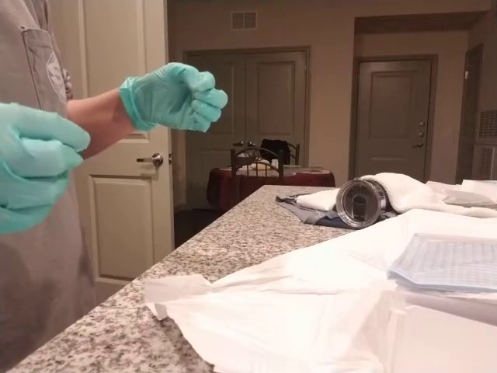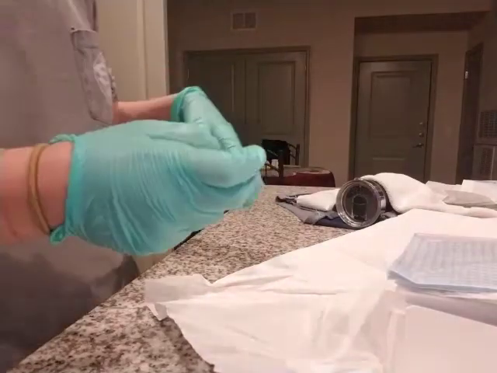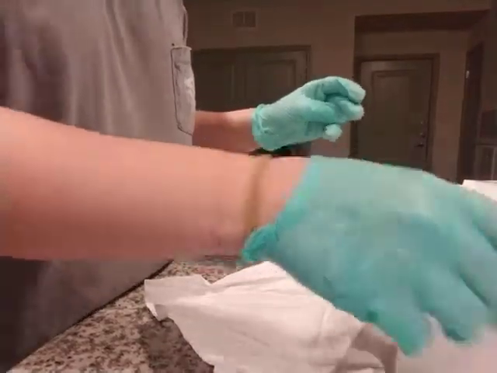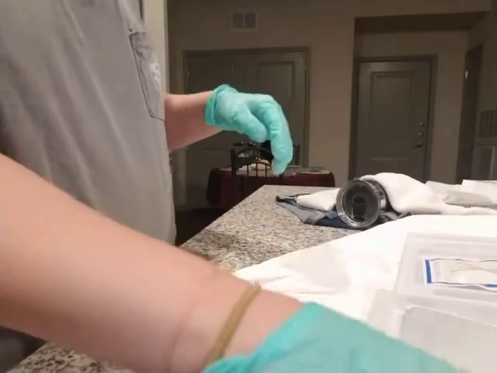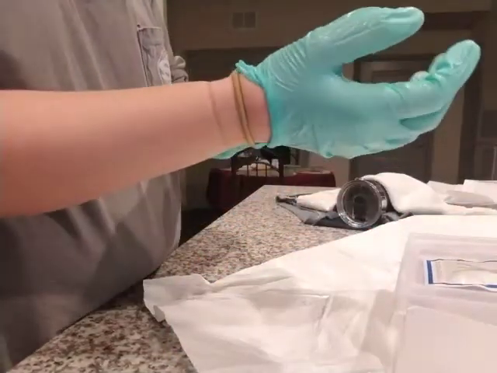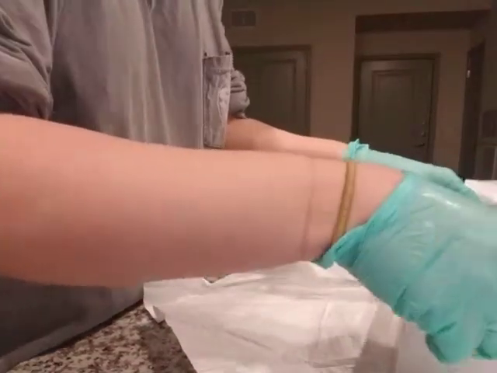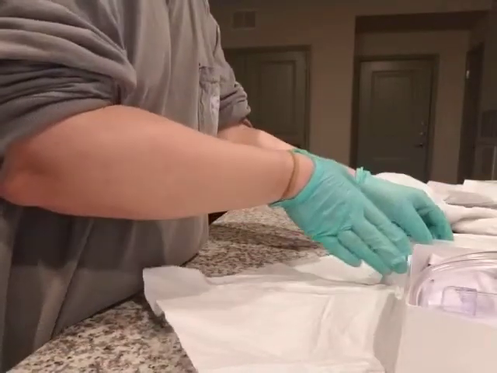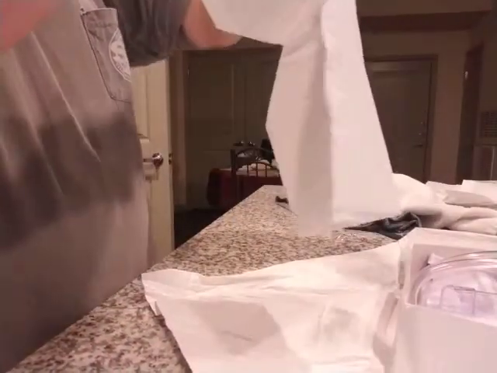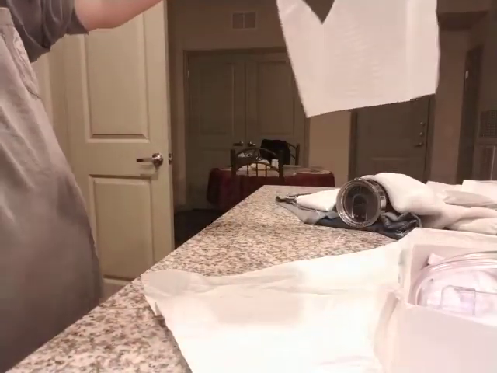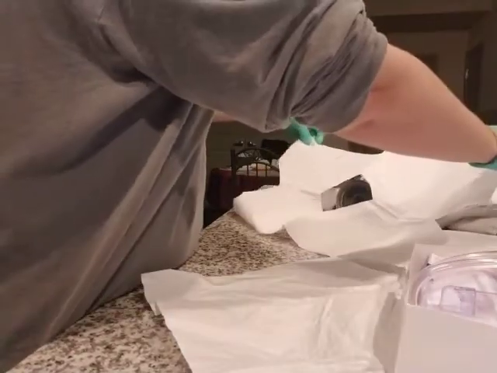And I'm now going to look at my equipment, and I want to maintain the integrity of my equipment. I'm also going to now apply a sterile drape to the patient, making sure I only leave the genitalia exposed.